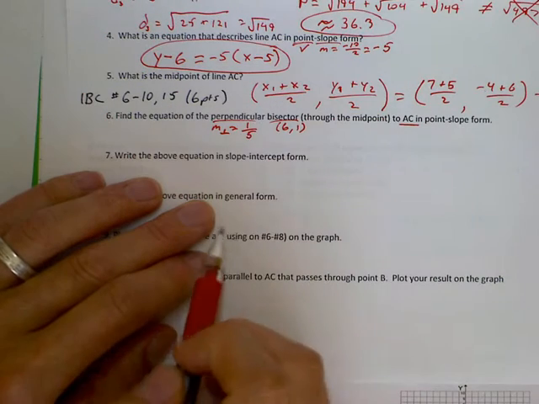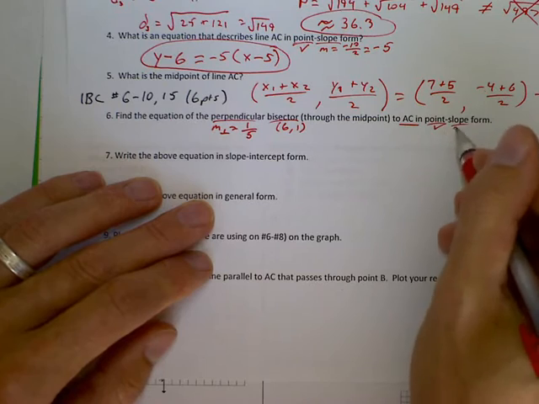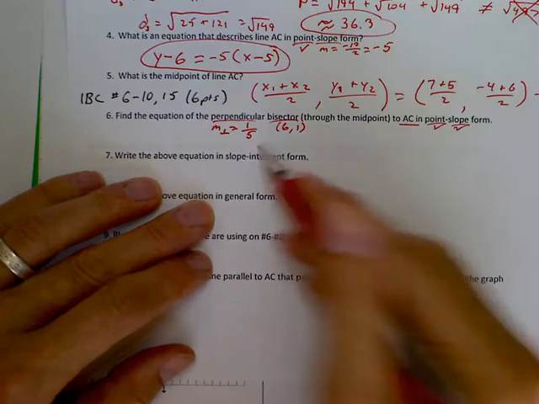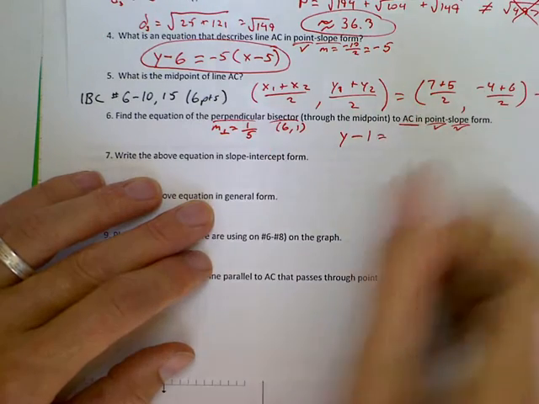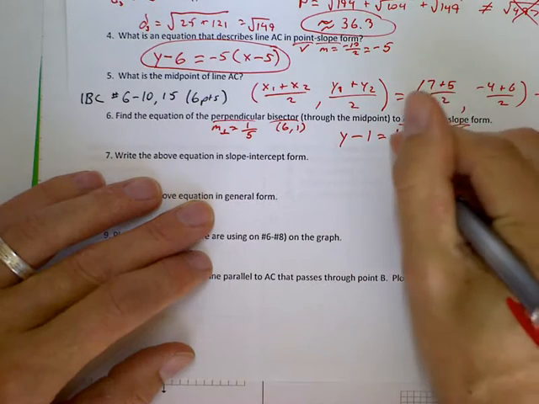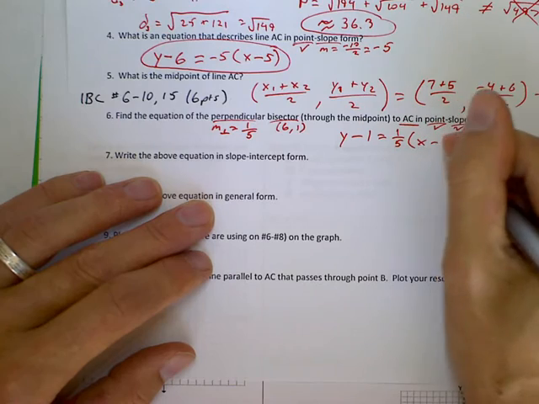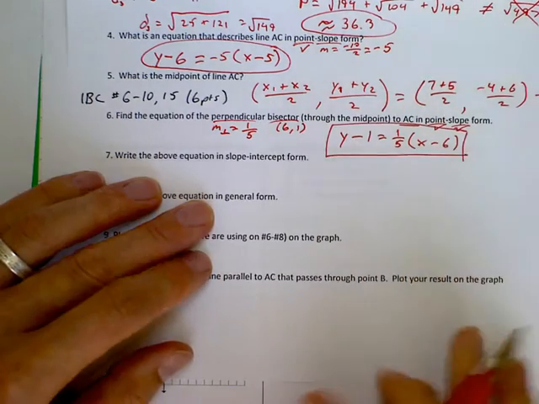So there's a point. There's the slope. And hey, look, I'm using point-slope form. That's convenient. So I have both of those pieces of information. That means I'm ready to write this out. So I'm going to do y minus the y value, which is 1, equals the slope, m, times x minus the x value, x minus 6. That is the equation of the perpendicular bisector.